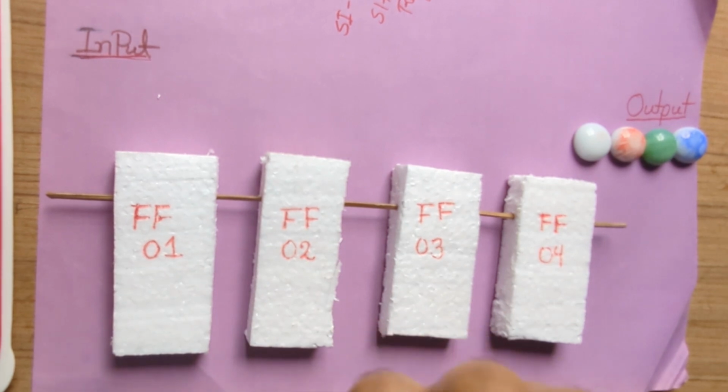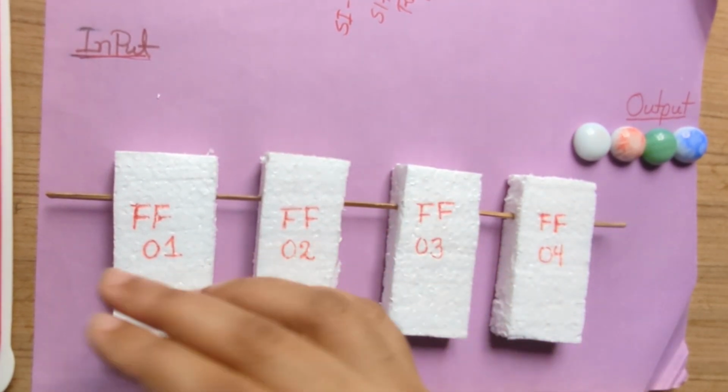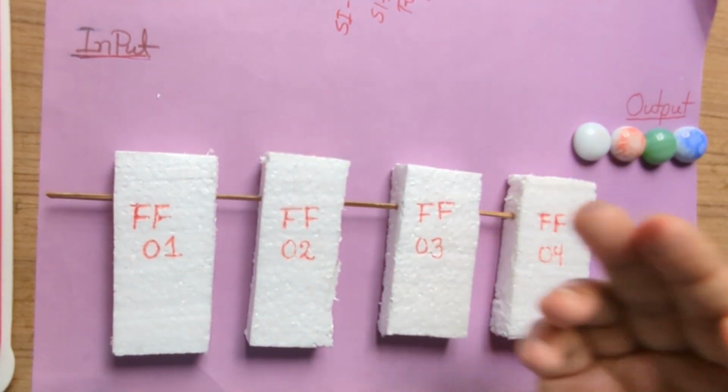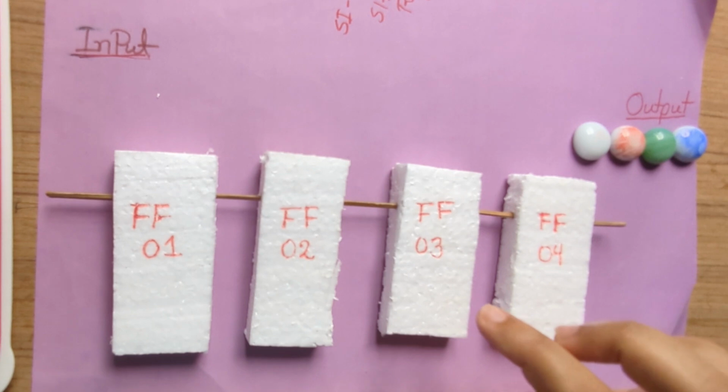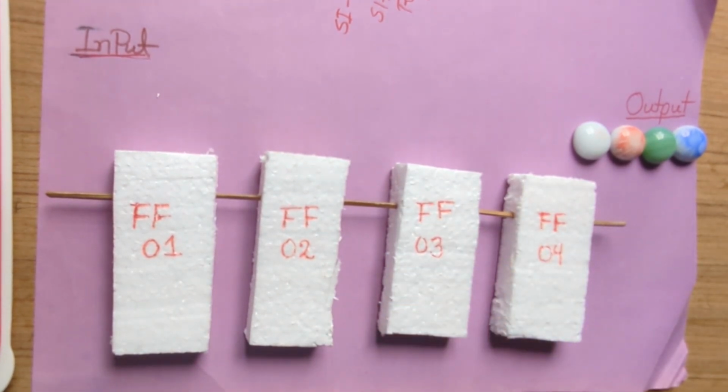But if we want to see just a single output here, then we will have to give the same number of clock pulses as the number of bits we give as input, to get only one single output. I have already discussed this in our last video on the shift register, and here I give a visual example to understand it more clearly.